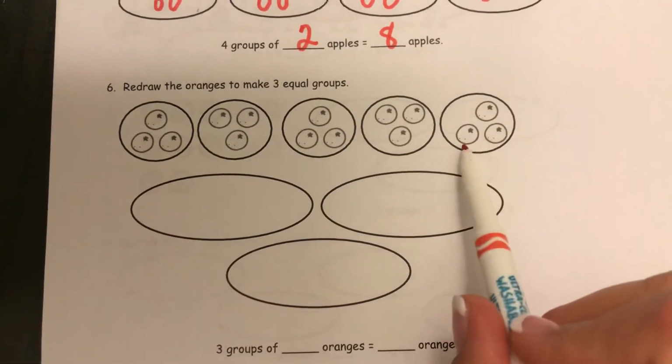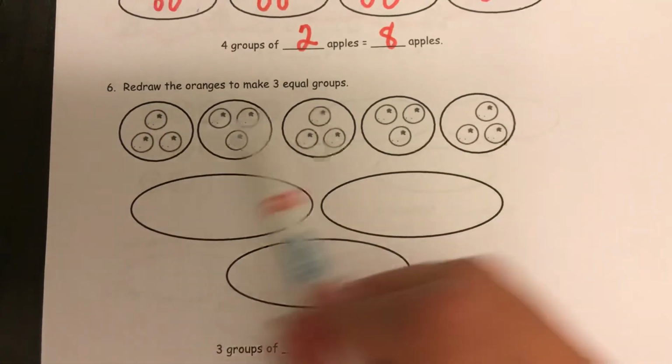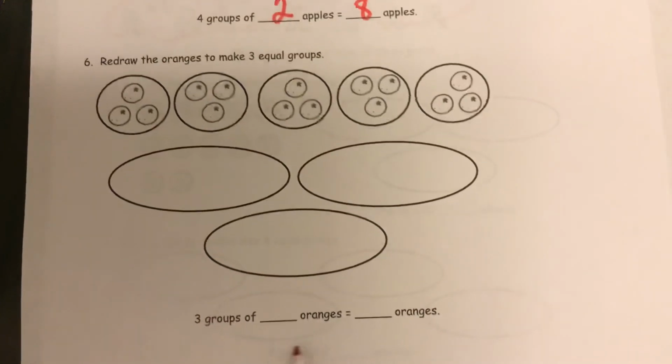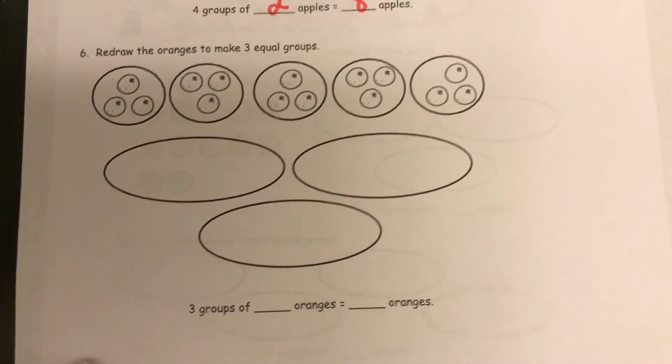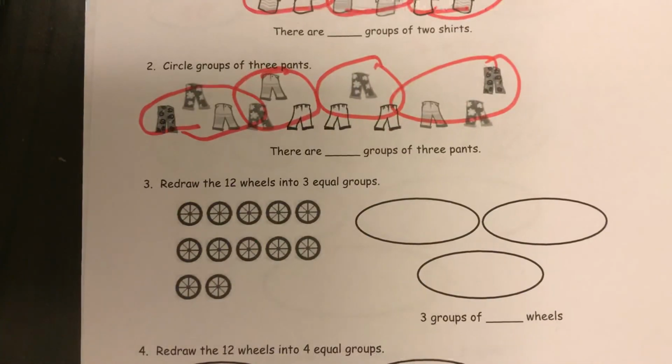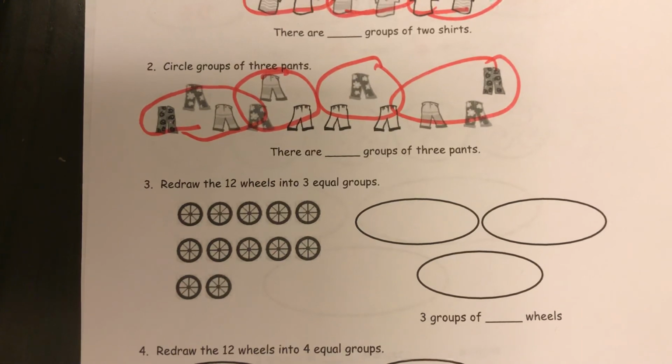Do the same thing that you did here. You're going to add these up and then divide them up to tell me how many. You have 3 groups of how many oranges and how many oranges total. If you need to look back over this video, you're more than welcome to do so. Embark has a video as well to see if it can explain it where you can understand it. If you have any questions, of course, first and foremost, always contact me.